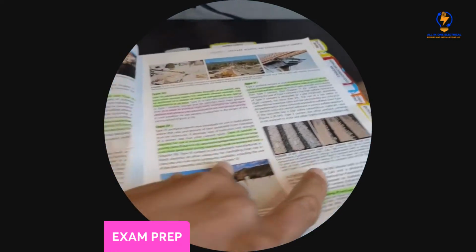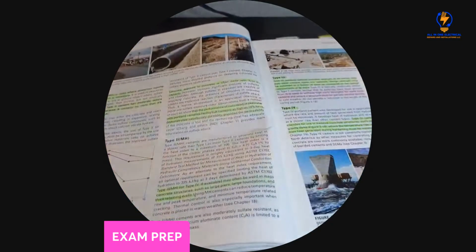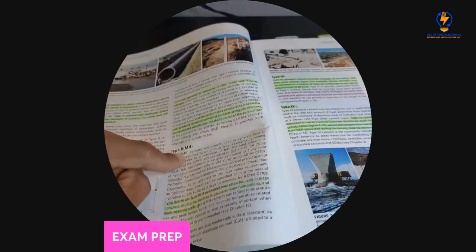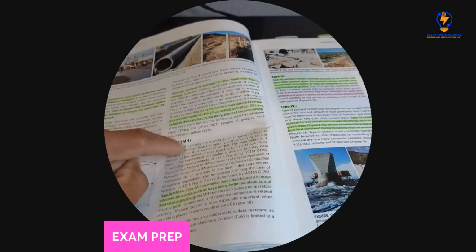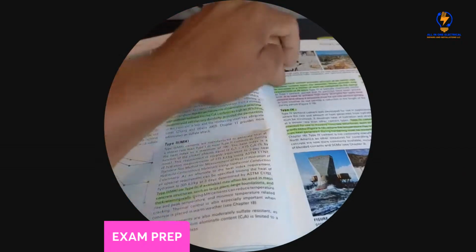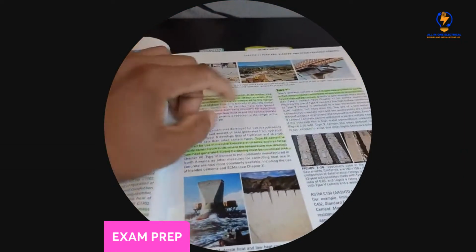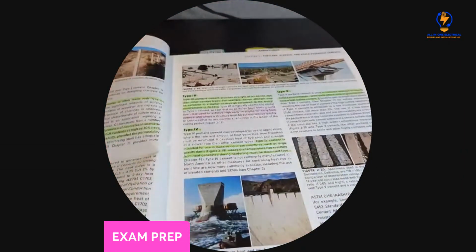Like I said, it's all about type number 1, type number 2, type number 2 MH, type number 3, type number 4, type number 5. Okay, you got to highlight the most important things about those types of cements.